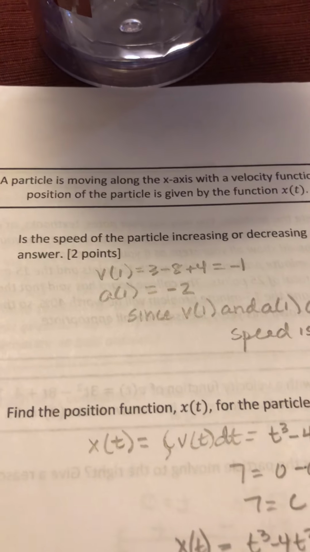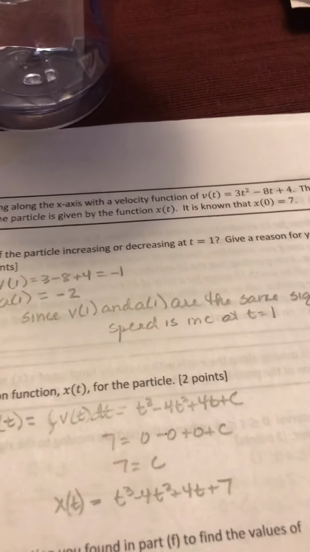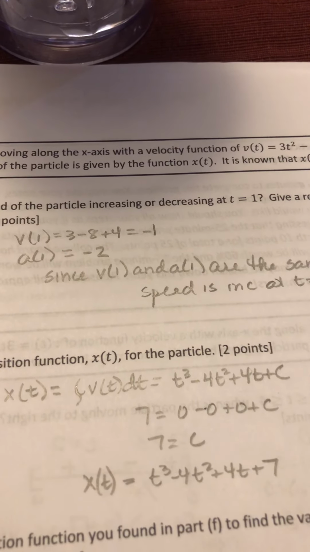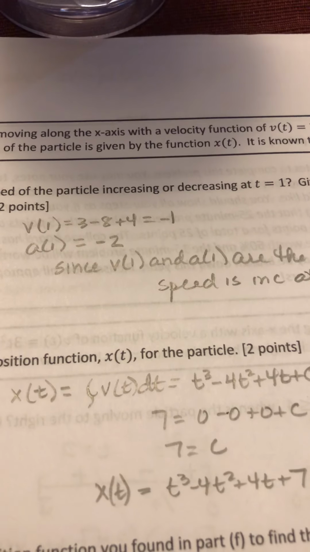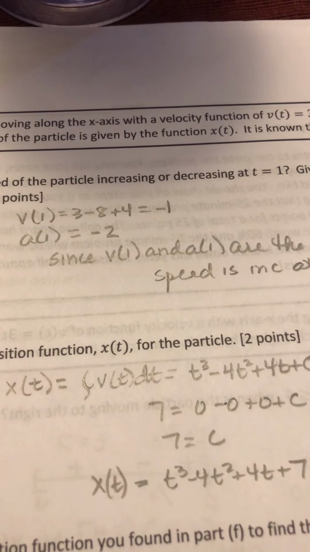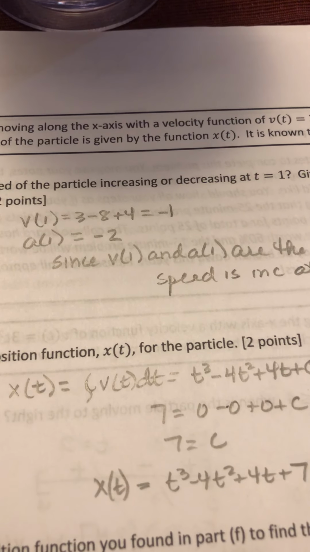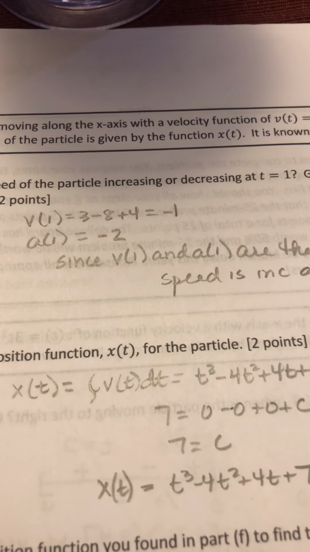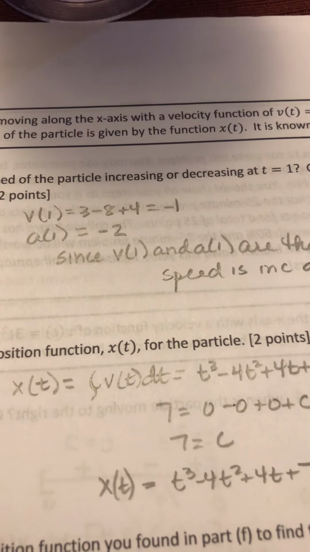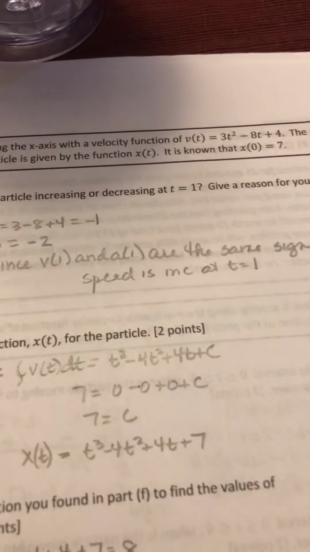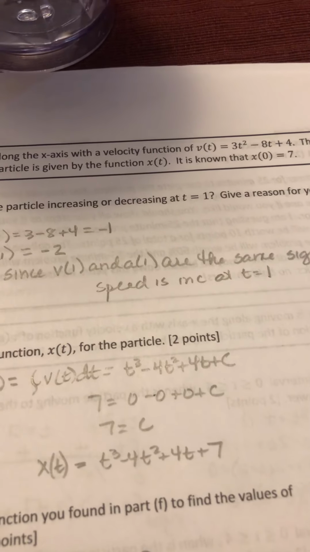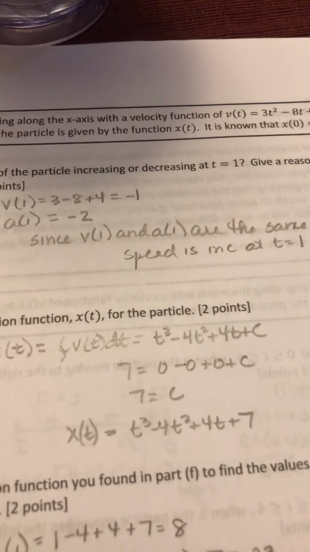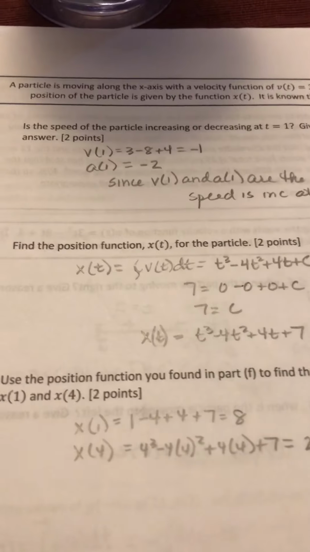Part E, is the speed of the particle increasing or decreasing at t equals 1, and give a reason. Speed is when we look at velocity and acceleration together. So we need the velocity at 1 and the acceleration at 1. When velocity and acceleration have the same sign, the speed is increasing. When they have opposite signs, the object is slowing down or the speed is decreasing. Since these are both the same sign, they're both negative, and we don't care if they're both positive or negative, we just want them to both be the same side, the speed is increasing or it's speeding up.